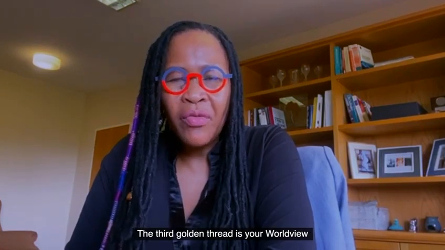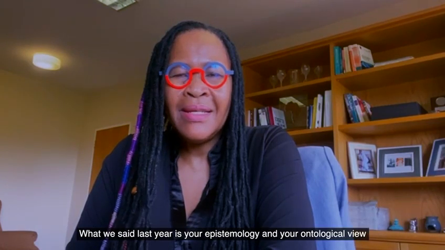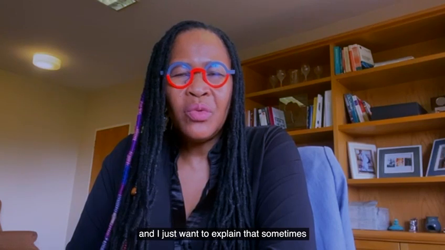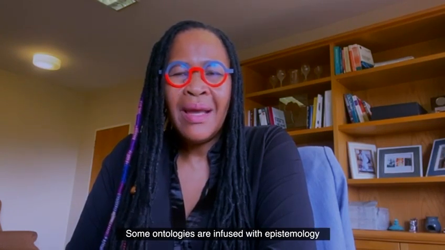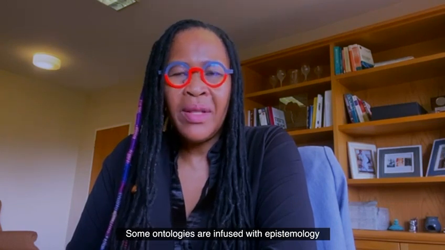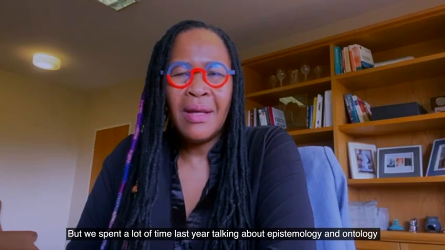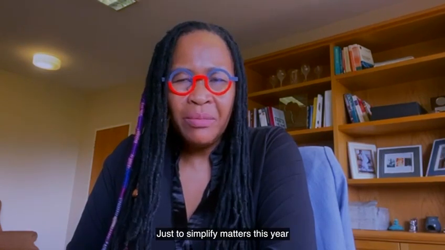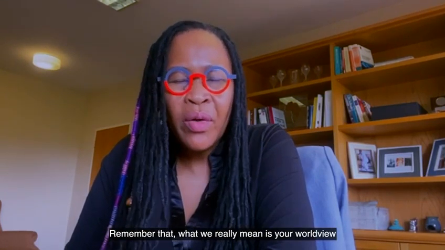The third golden thread is your worldview. What we said last year is your epistemology and your ontological view. And I just want to explain that sometimes some ontologies are infused with the epistemology, but we spent a lot of time last year talking about epistemology and ontology. Just to simplify matters this year, just remember that what we really mean is your worldview.